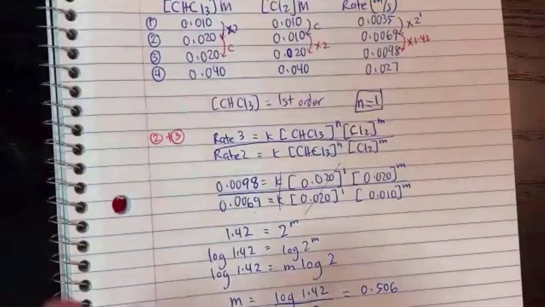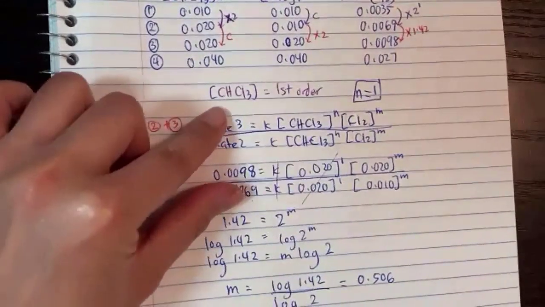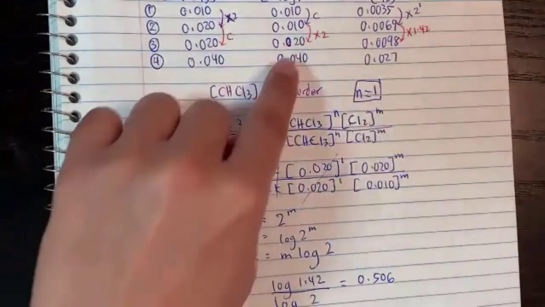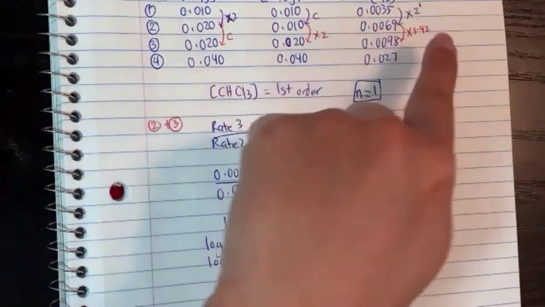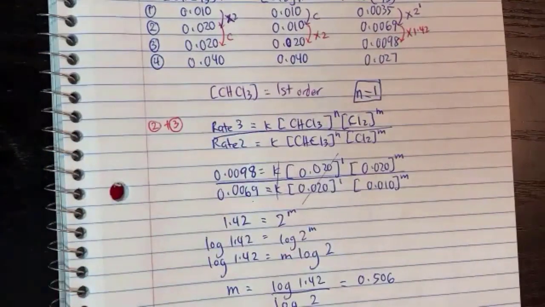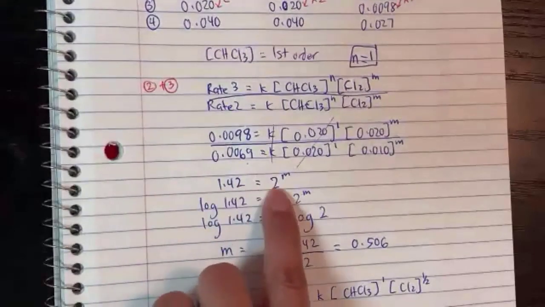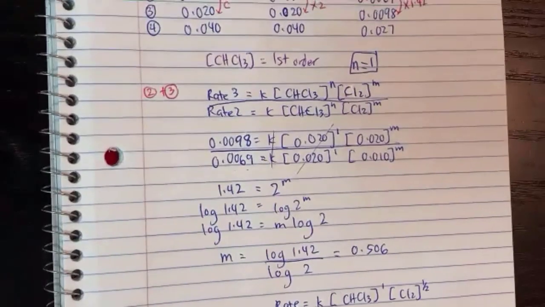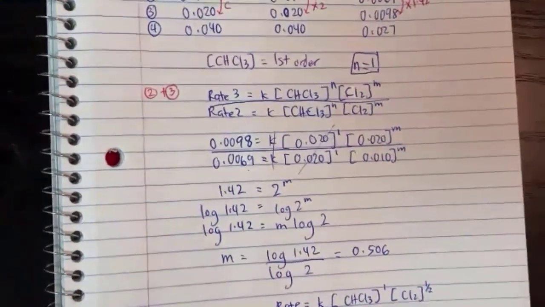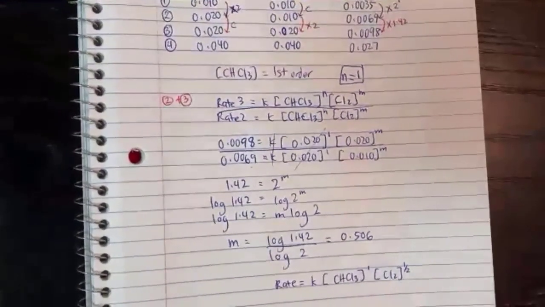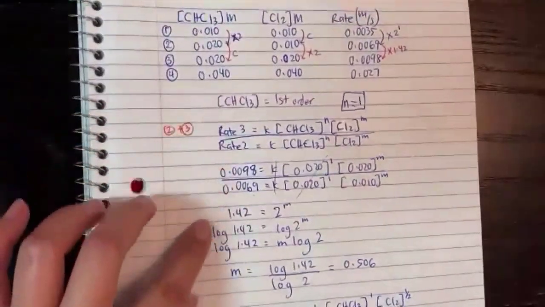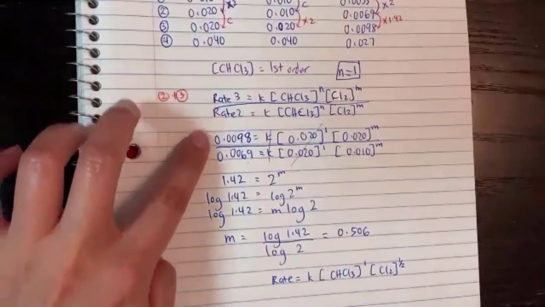And if you get comfortable enough, you don't really have to set all this up. You can just say 2 to the power of what becomes 1.42. And then you set it up to solve for that, okay? So that's how you can really save time, you know, when you don't have to write so many items here. But for our lab purposes, you do have to show your work.